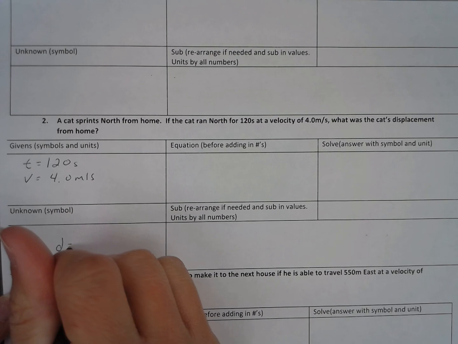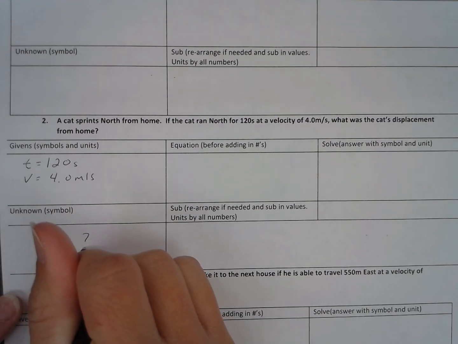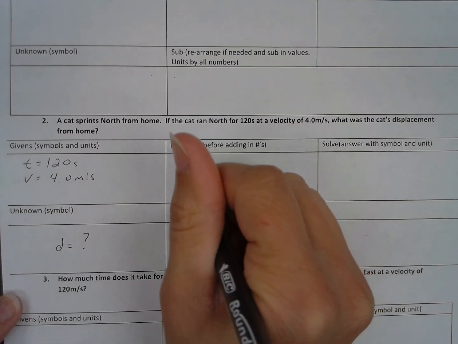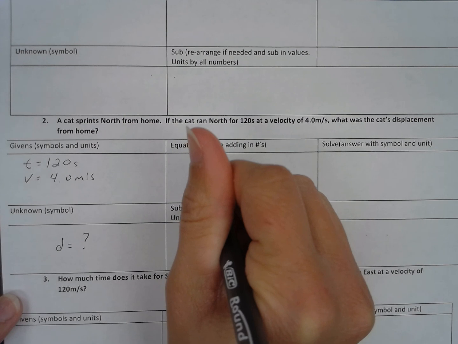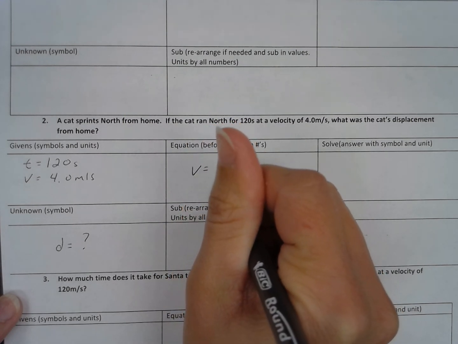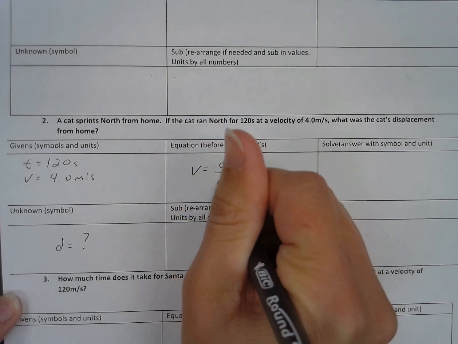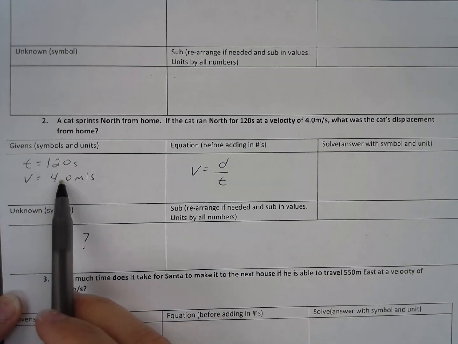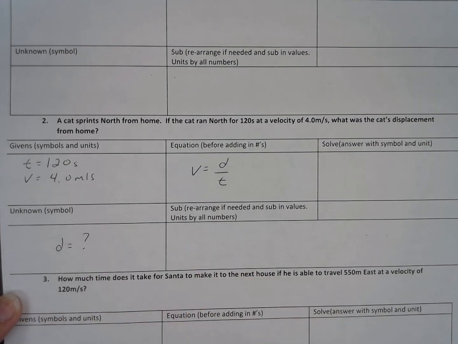So looking at my notes, displacement is represented with the letter d. Now I only have one equation that we've been working with in the notes. That's our speed/velocity equation, so it's used to find either speed or velocity and any unknowns that we have. So I have v, t, and d. This is an equation that has v, t, and d in it.